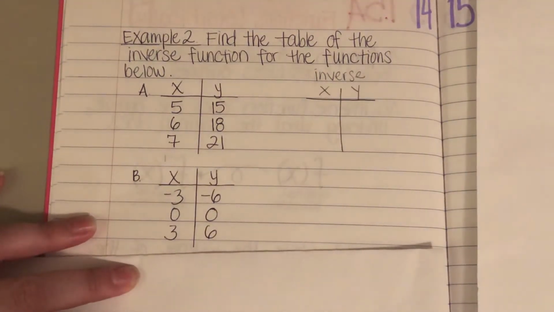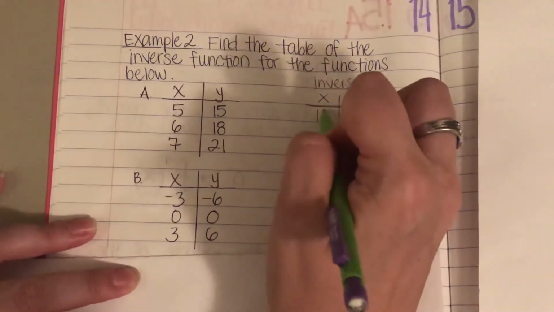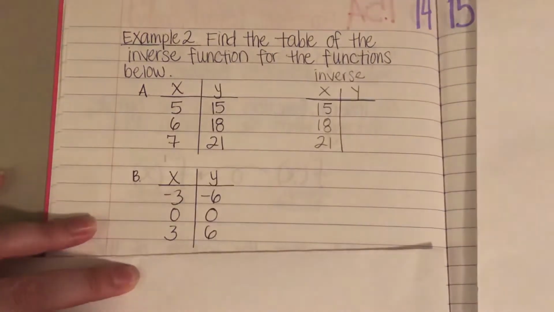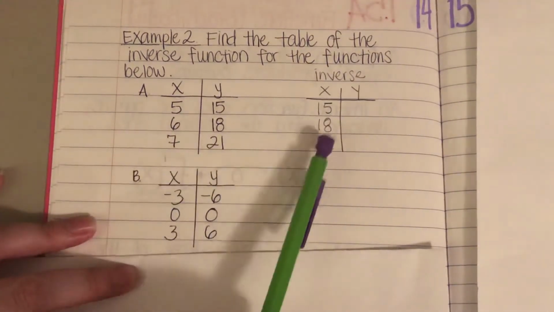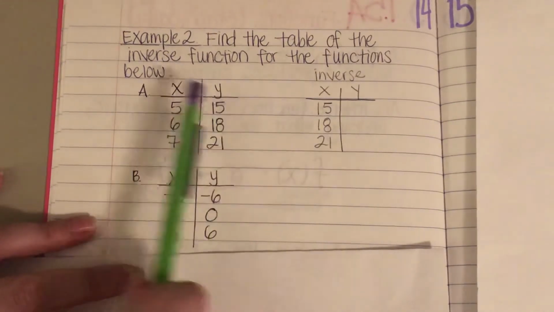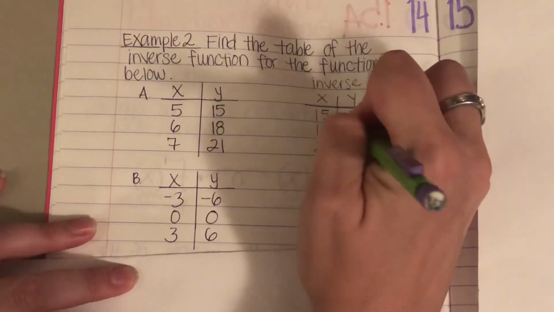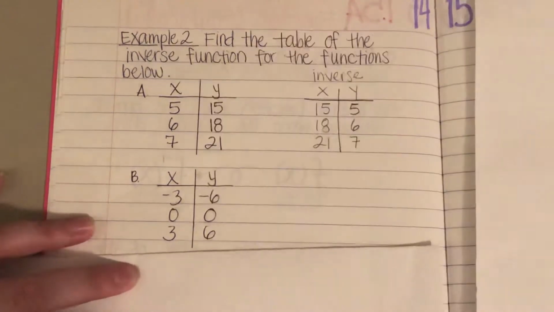My table doesn't change. But what's going to change are the numbers. The 15, the 18, and the 21 are going to switch sides. They're going to move from the Y over to the X. They're going to move from here over to here. And the 5, 6, and 7 are going to switch and move over to the Y column. That's it.